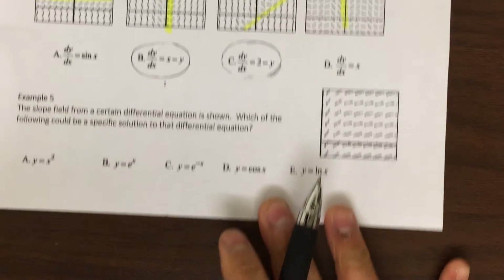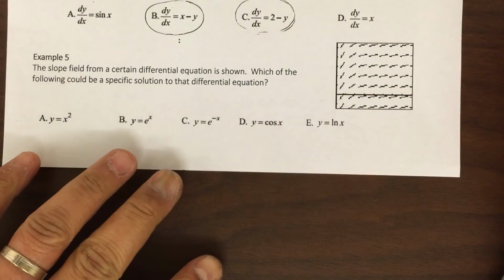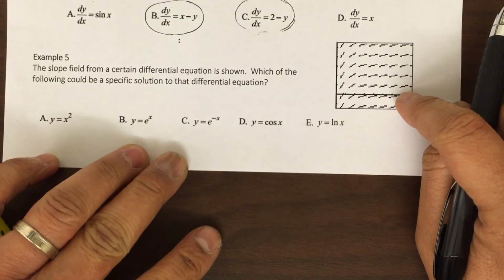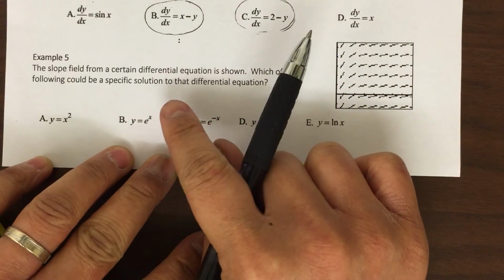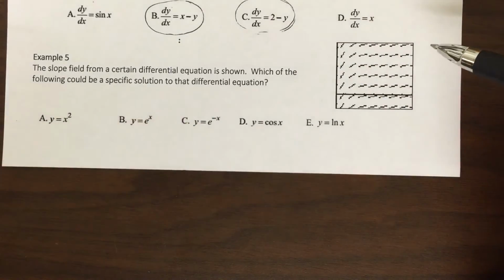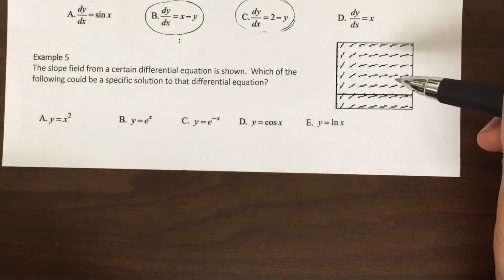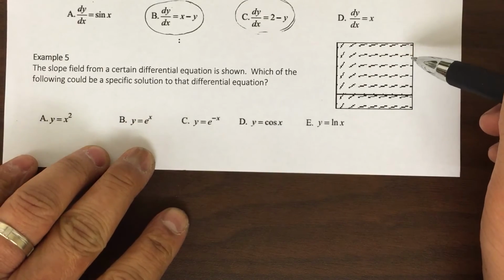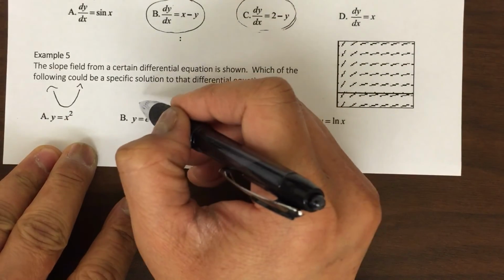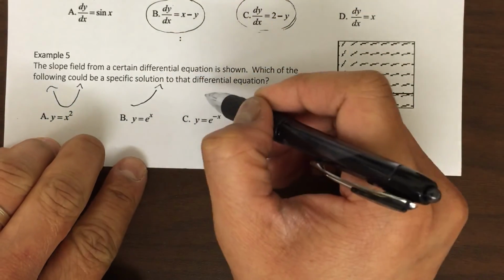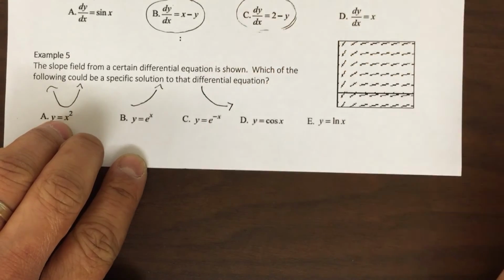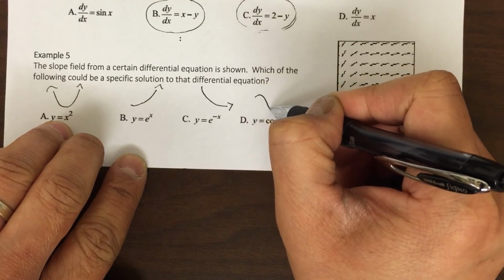Okay. All right. The slope field from a certain differential equation is shown. They give us a slope field, and which of the following could be a specific solution to that differential equation? So here is a slope field. What is the graph of the function represented by this slope field? Is it an exponential? Is it a quadratic graph? Is it a decay graph? Is it a cosine function?